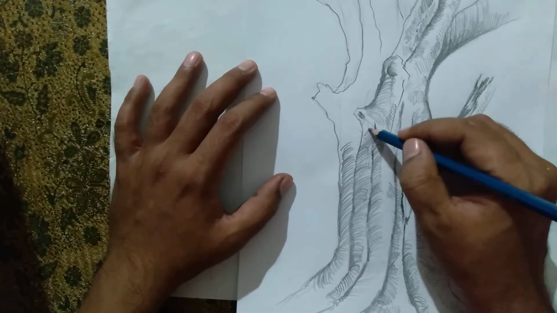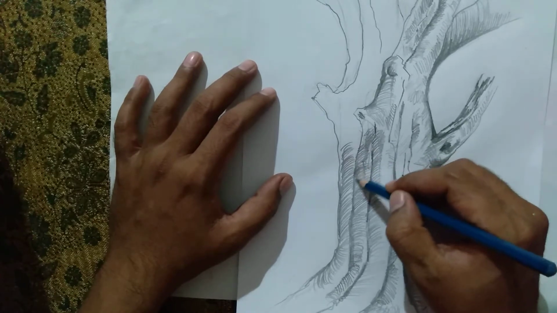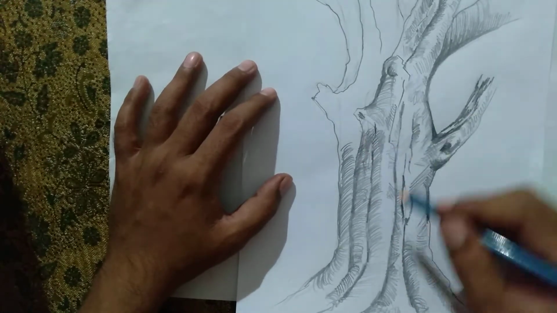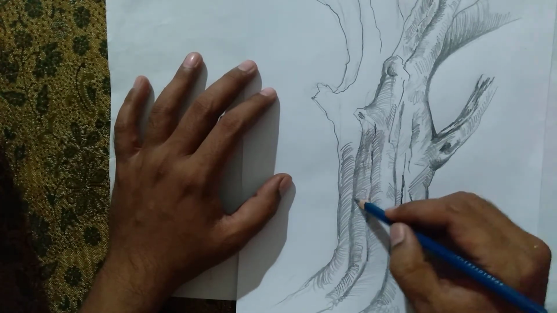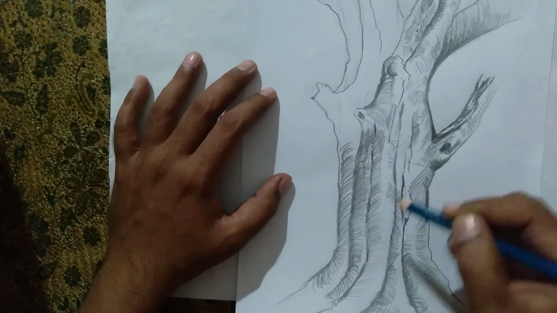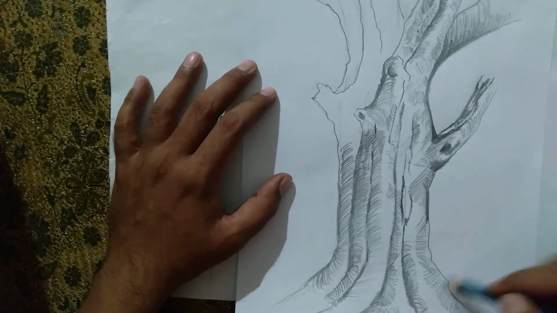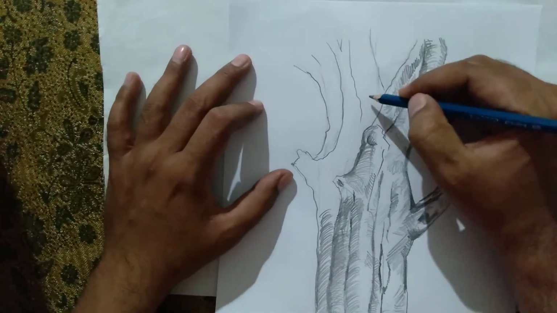So if you see anything, you have to understand about the depths and shapes. Then your artwork will become more effective and realistic. This way I've done it quickly.